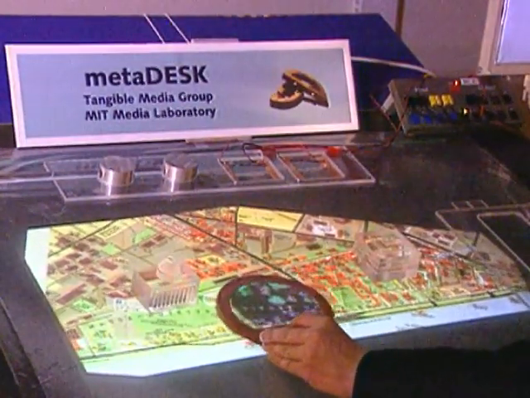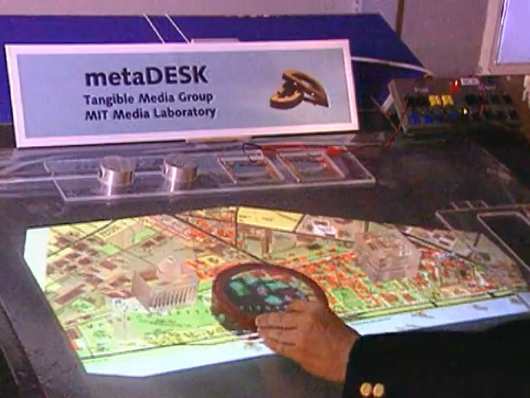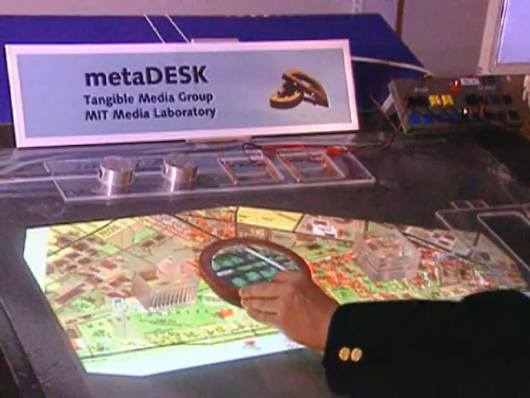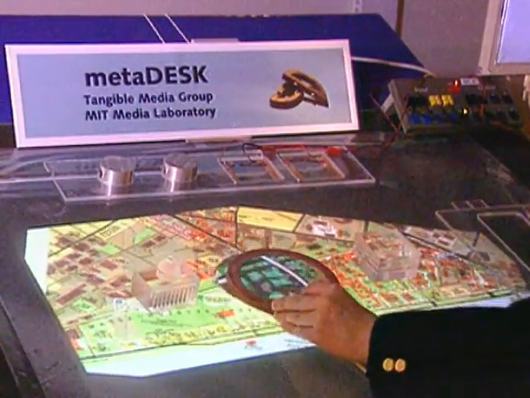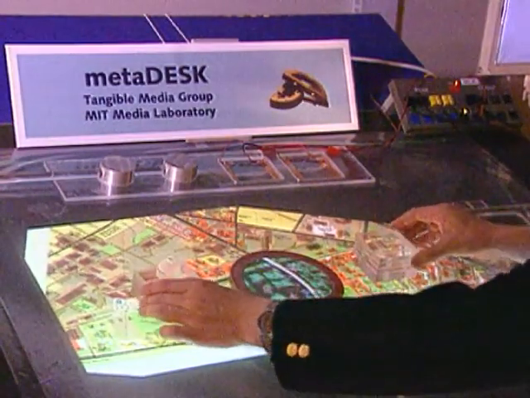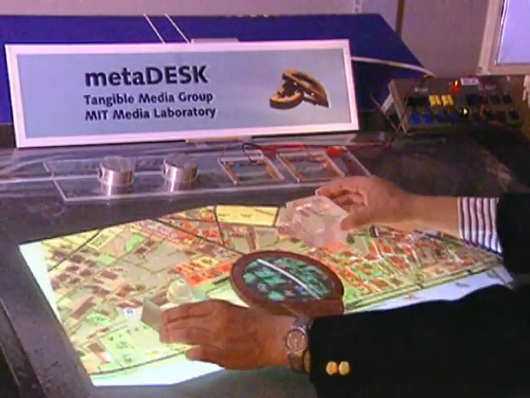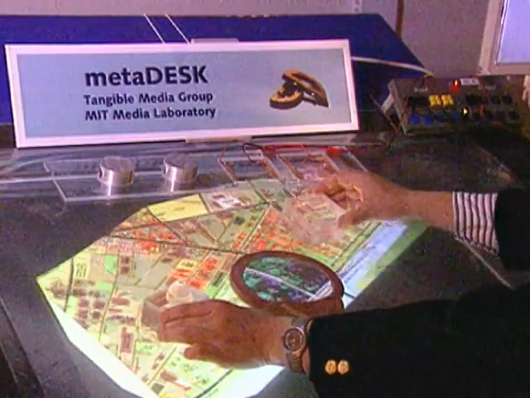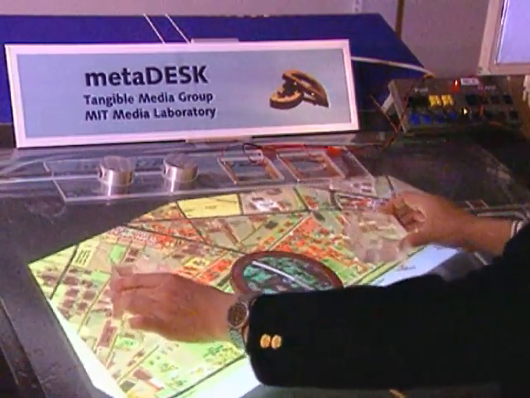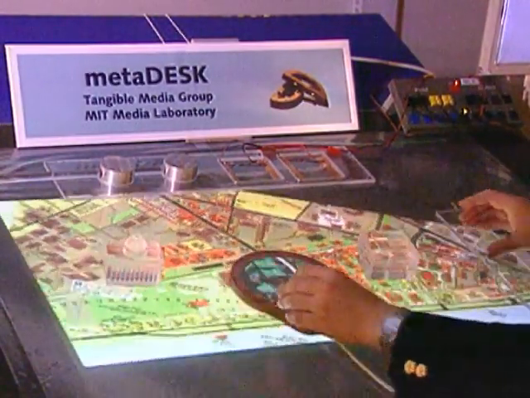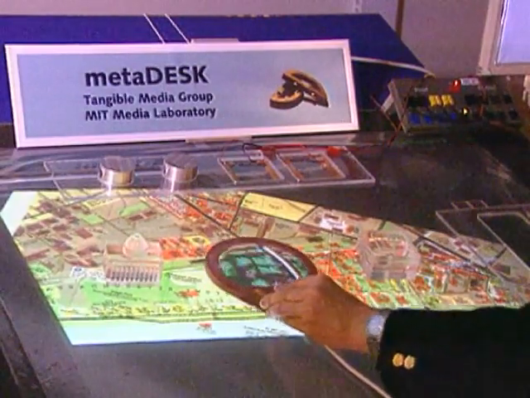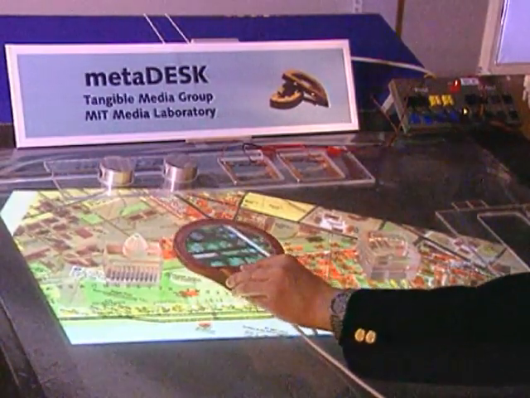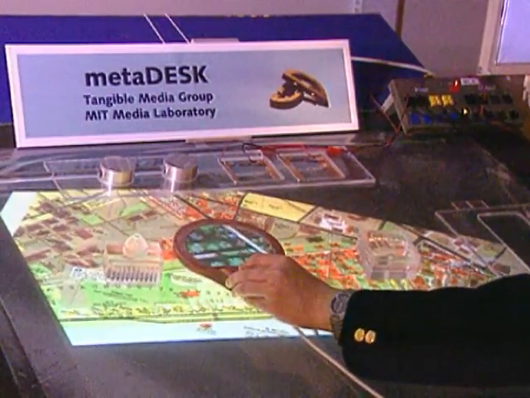Another device we use in the metaDESK system is the passive lens. The passive lens is a piece of flat glass, but becomes an interesting display device when we put it on the back projected surface of the metaDESK. With the passive lens on the desk, we are now able to use it as a sort of window, letting us see another layer of information in the Tangible Geospace application.